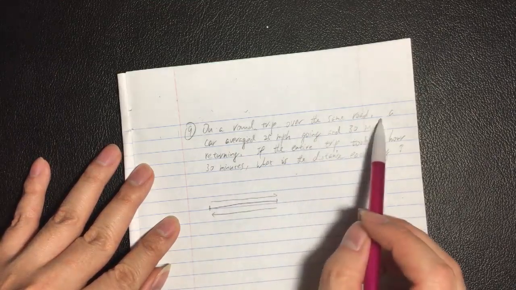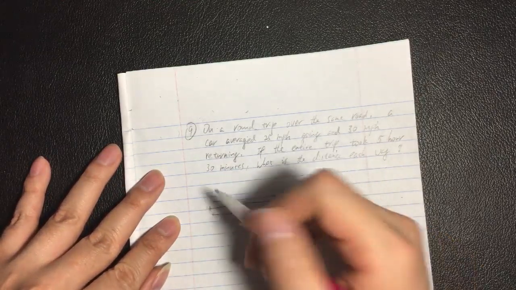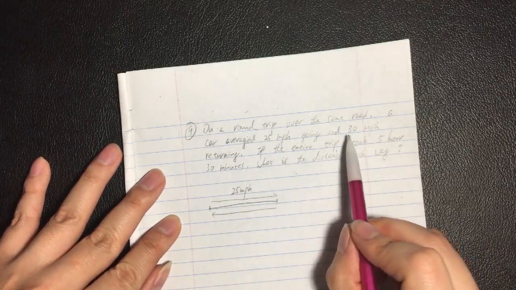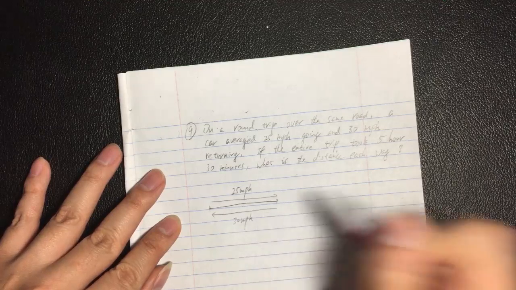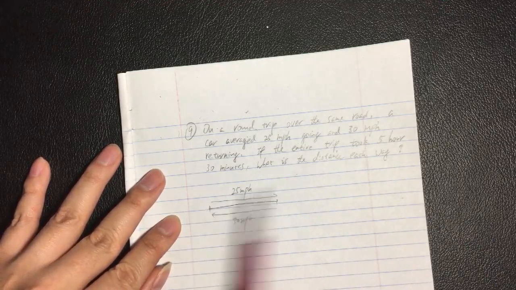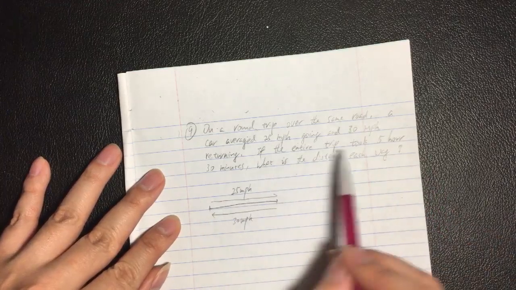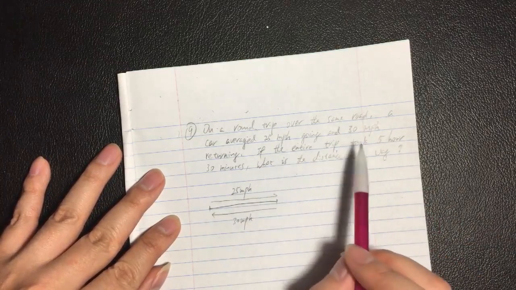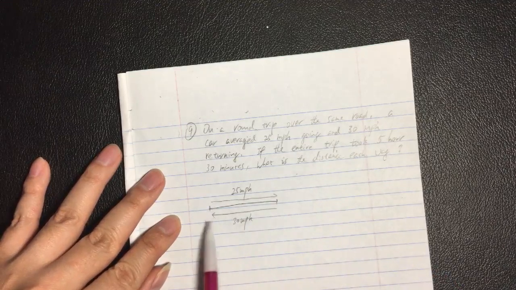On a round trip over the same road, a car averaged 25 miles per hour going and 30 miles per hour returning. So when he returns, he drives faster than when he is going. If the entire trip took 5 hours 30 minutes, that means he goes and returns in a total of 5 hours 30 minutes.